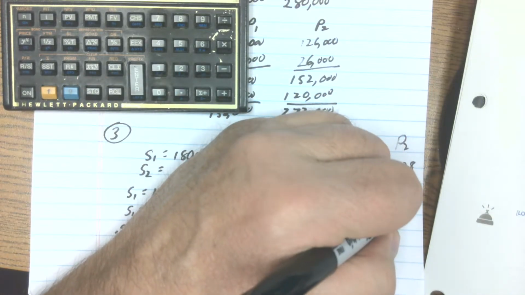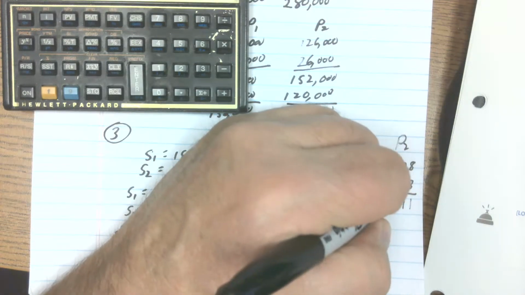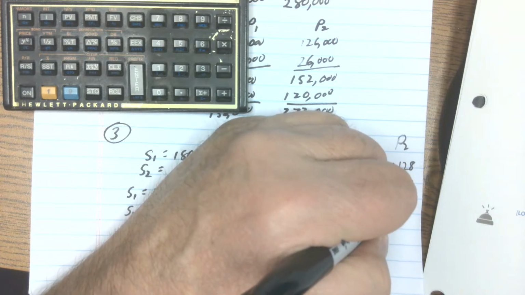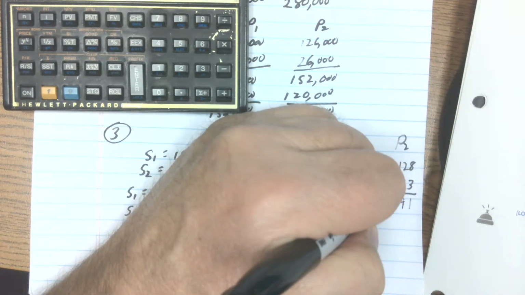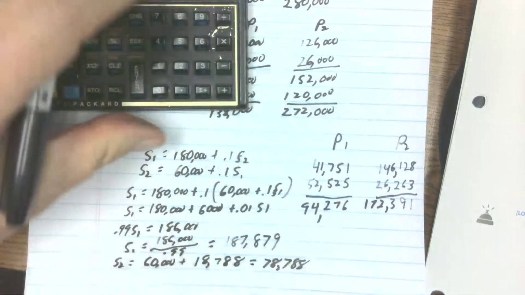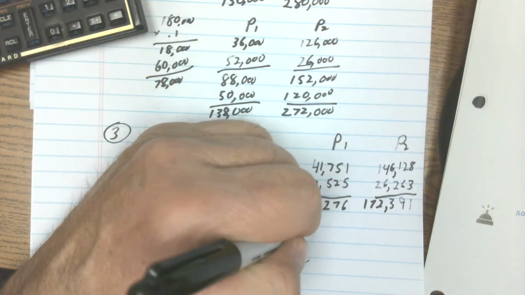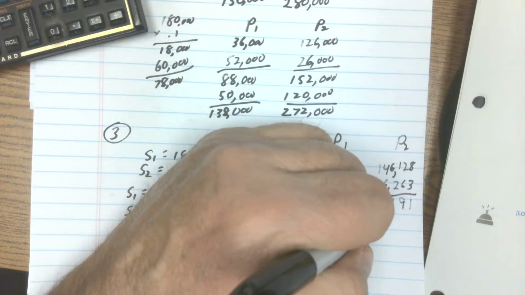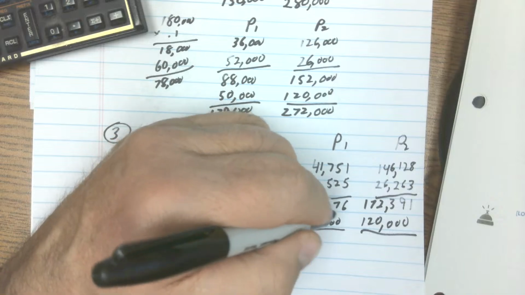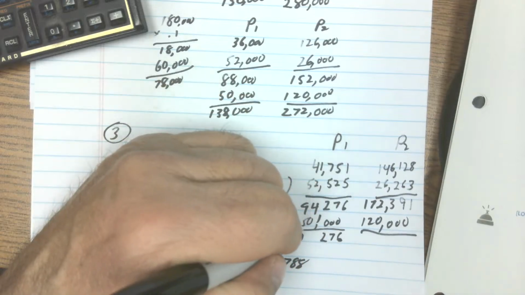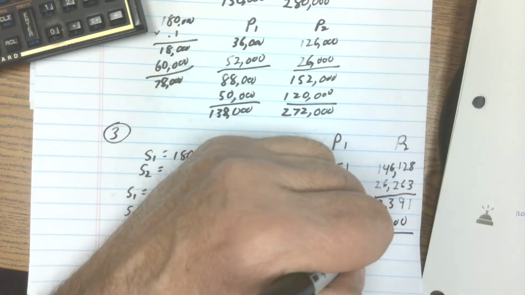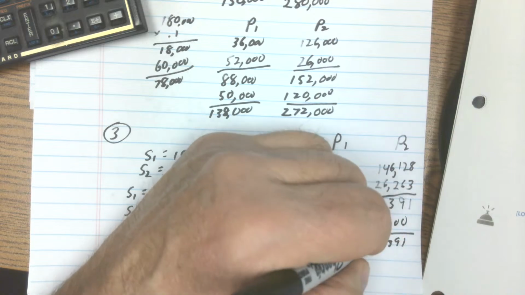And this is an interim number. Because we also have to add on the 50,000 direct cost here and the 120,000 direct cost here. $144,276 and $292,391.